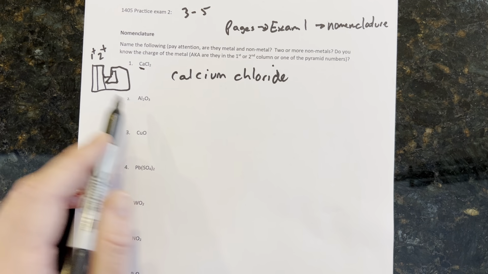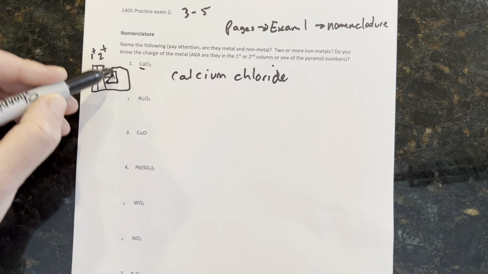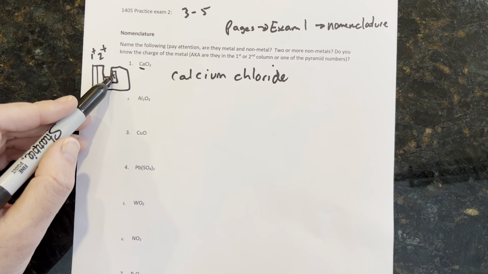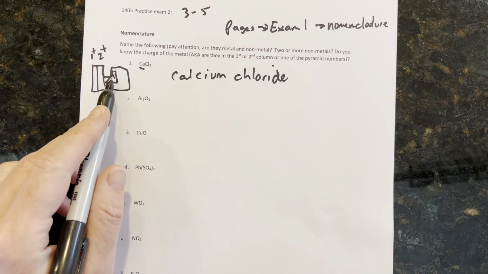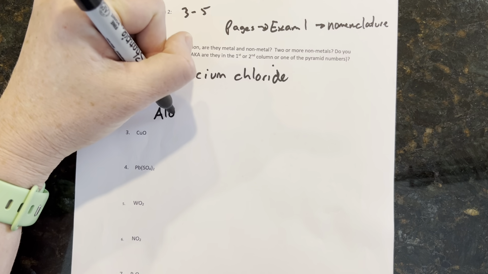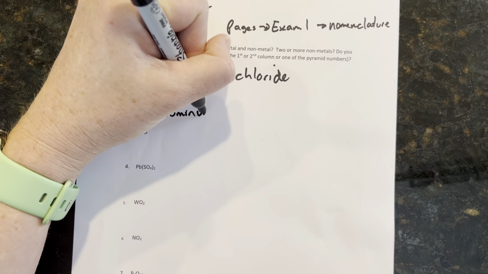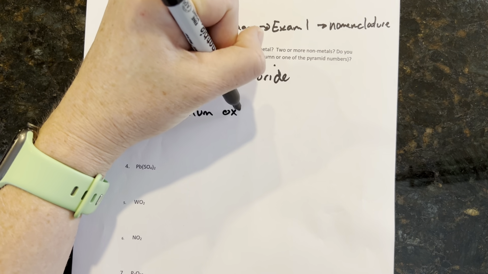The next one is aluminum. Aluminum happened to fall in this little triangle right here. It's got a 3+ charge. So we know its charge, and therefore this is just aluminum oxide.